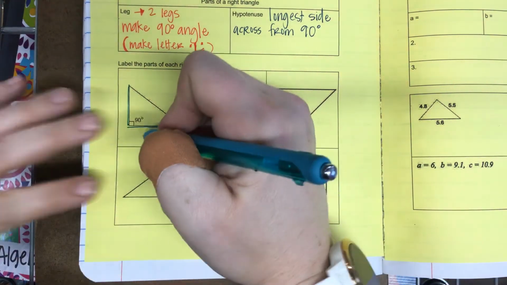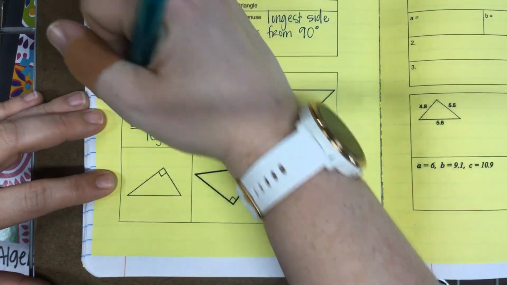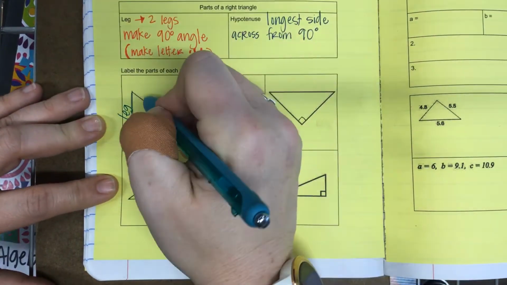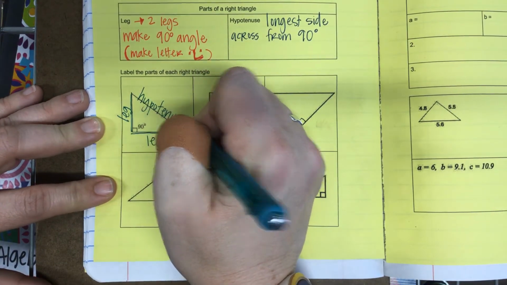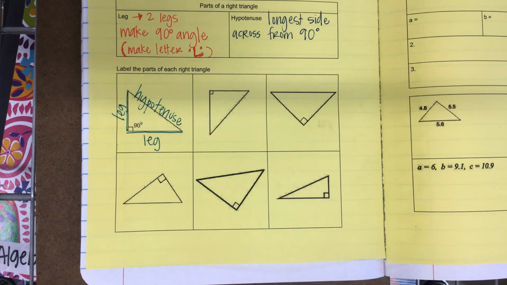So leg, leg, hypotenuse. Try the next one. Leg, leg, hypotenuse. There should be two legs, one hypotenuse. The legs make the letter L.